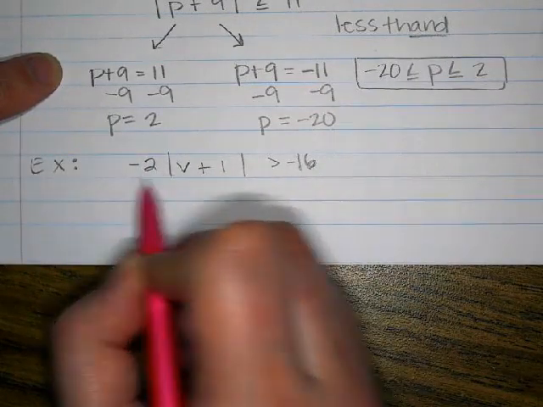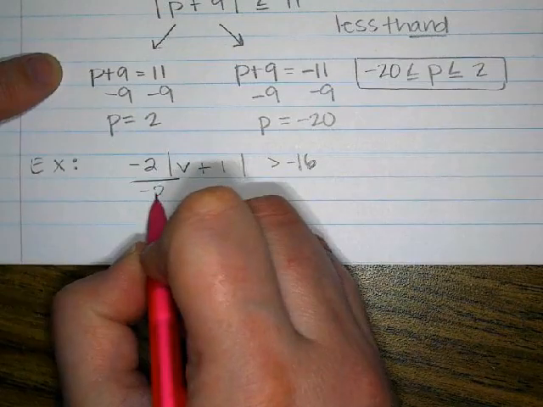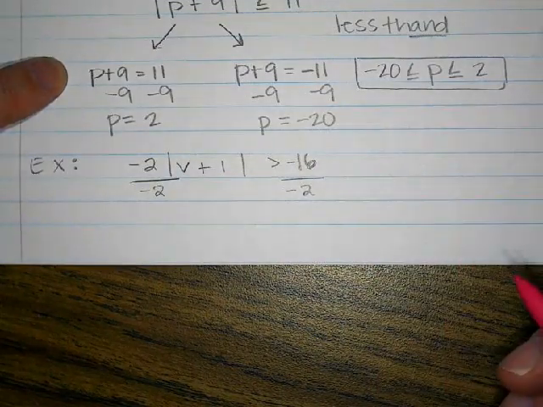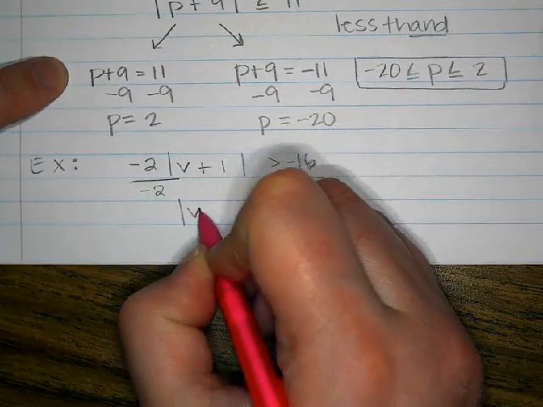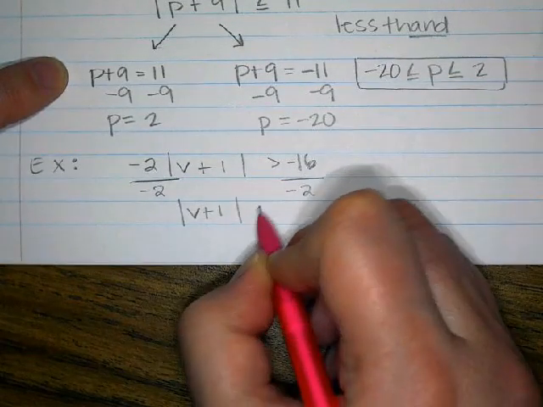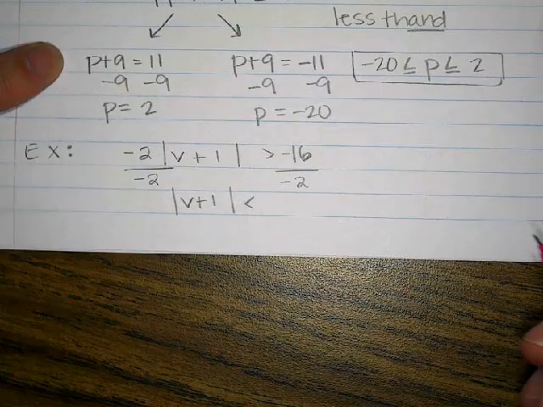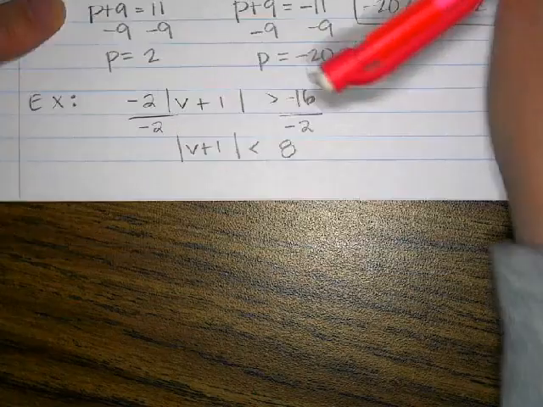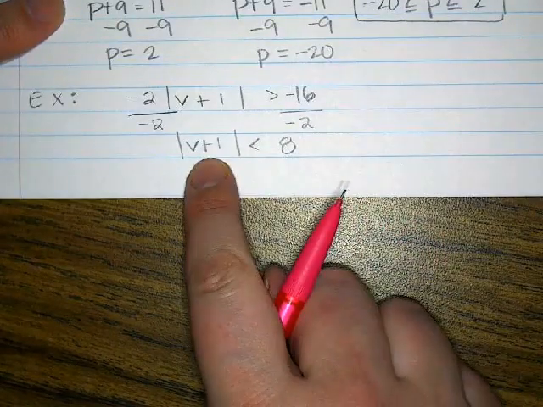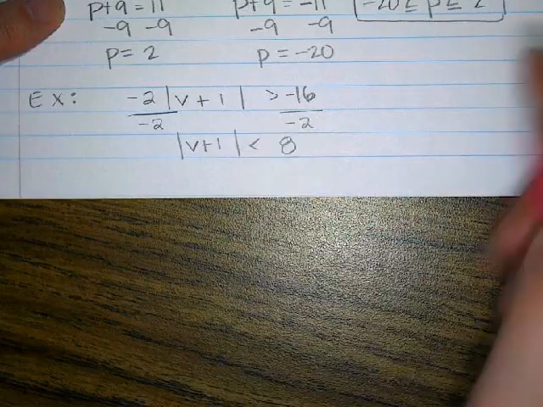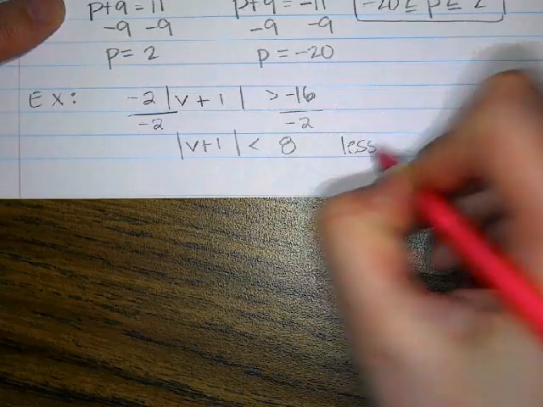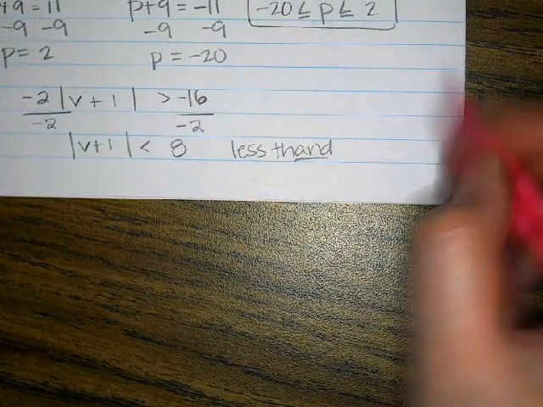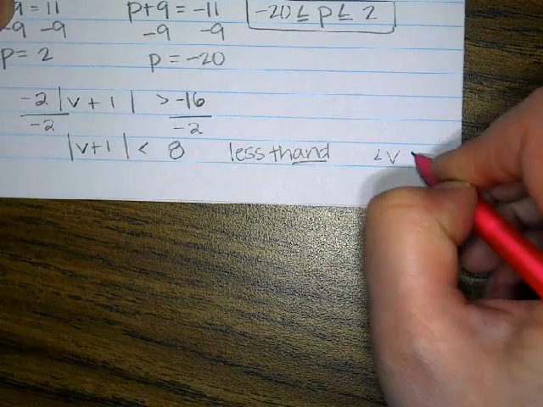So we're going to divide by a negative 2, divide by a negative 2, and when we divide, what do we have to do with our symbol? We got to flip it. So the absolute value of v plus 1, flip the symbol, and what do we get? 8. Okay, and what's the name of that symbol? Less than. So our absolute value sign is alone. We have a less than symbol. Less than means what kind of answer? Sandwich answer. So v is going to be in between two numbers.